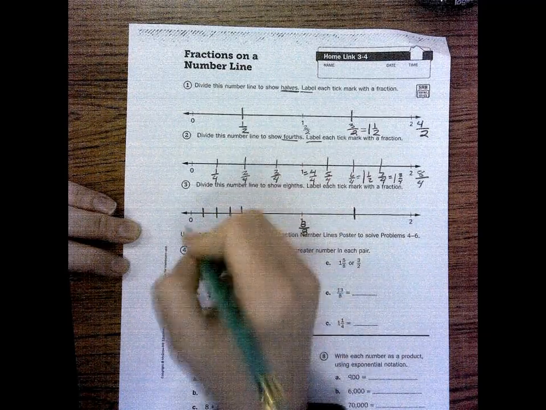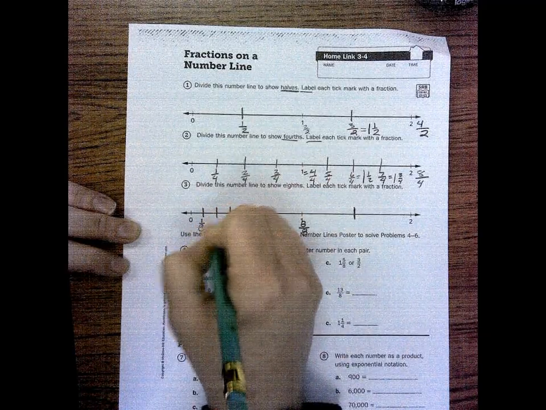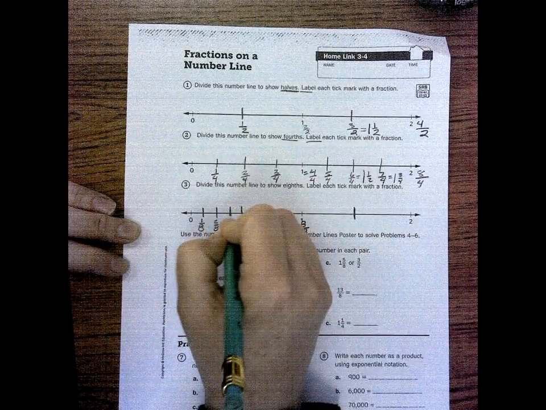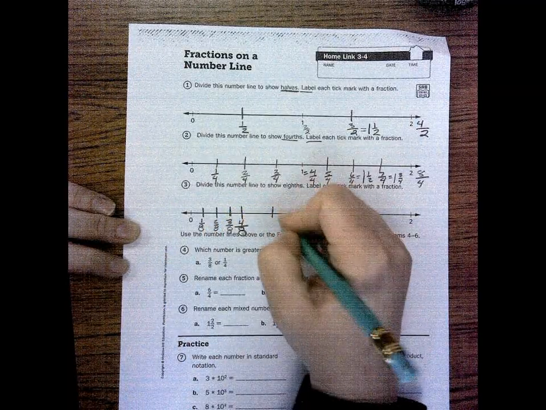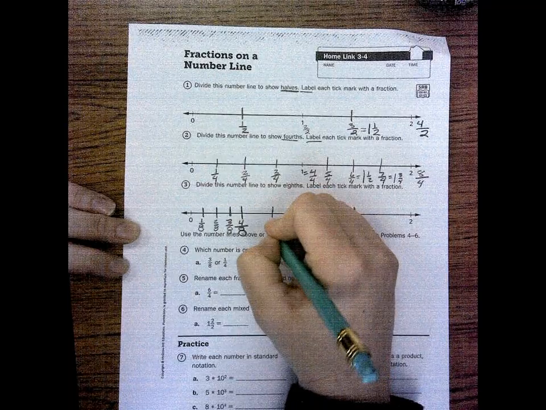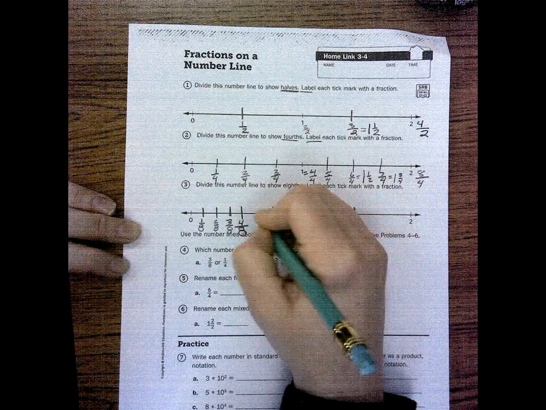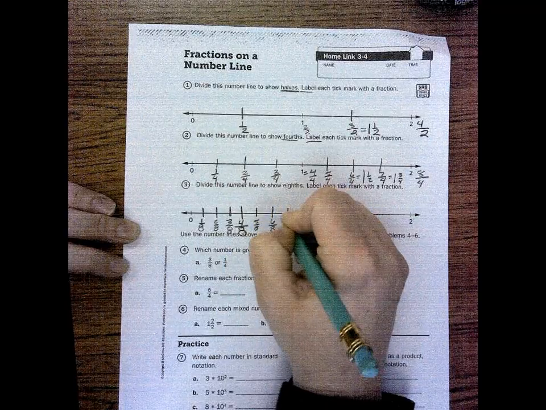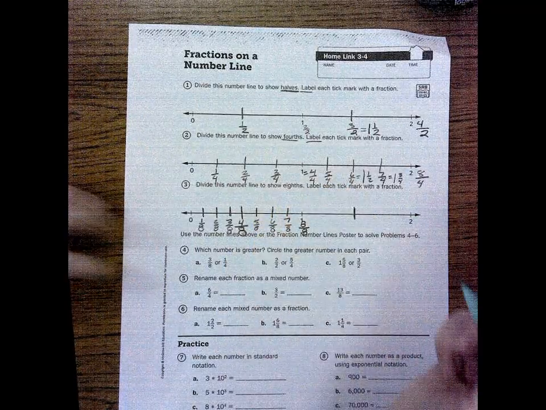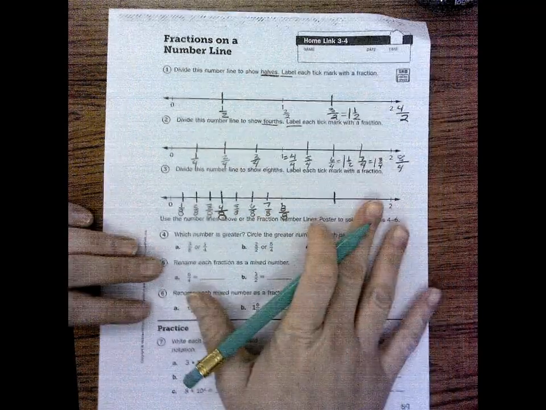Or 3 more tick marks, so this would be 1/8, 2/8, 3/8. And then in between each one, so then this makes 5/8, 6/8, 7/8. So there's my first set of 8s. Now my next set of 8s.